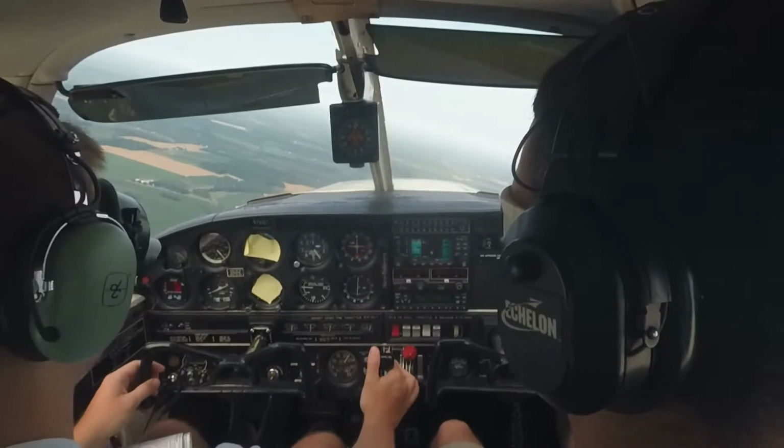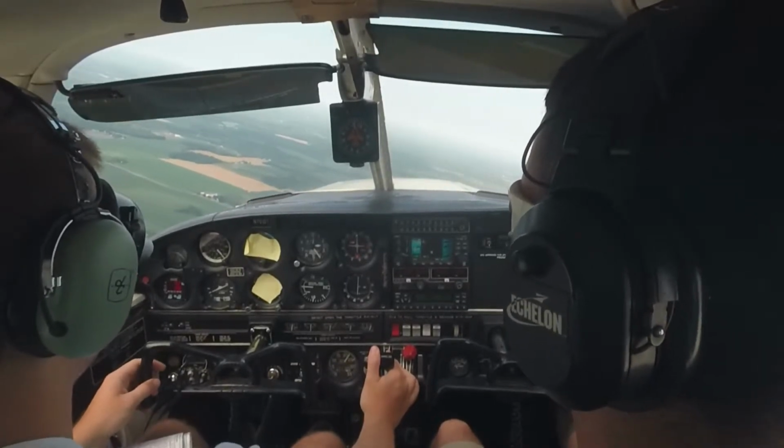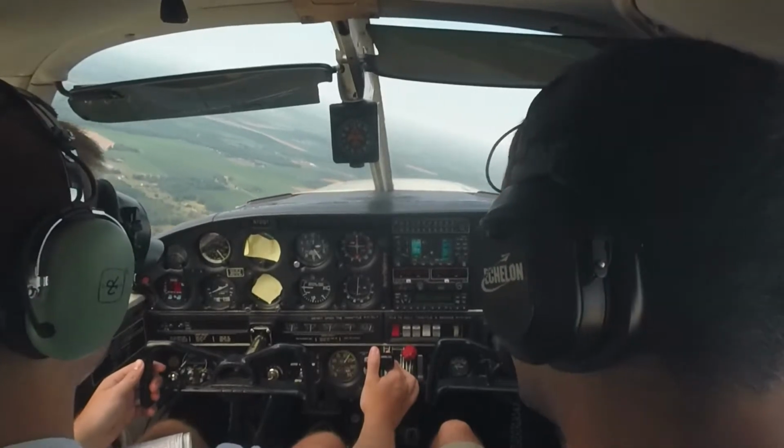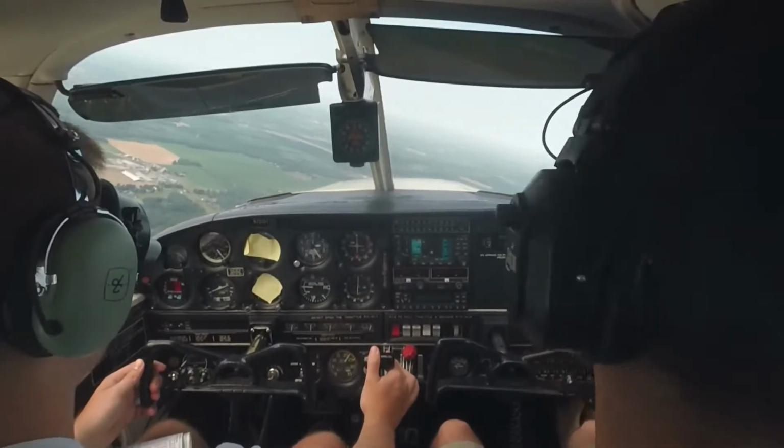And Canandaigua traffic, Sky 7 Delta Romeo is 3 miles north of the field, going to be on the crosswind and then downwind for 3-1, Canandaigua.